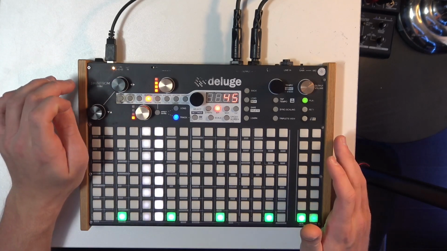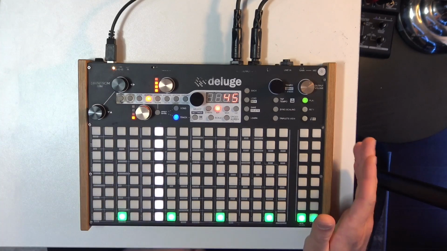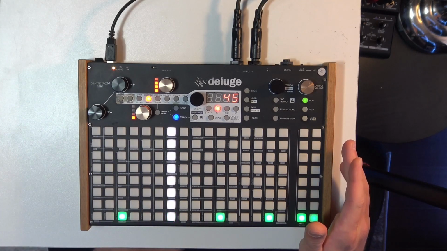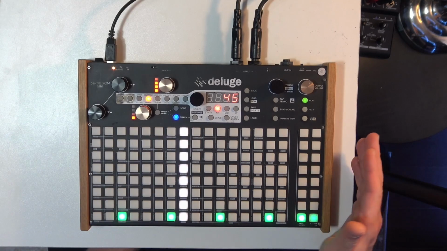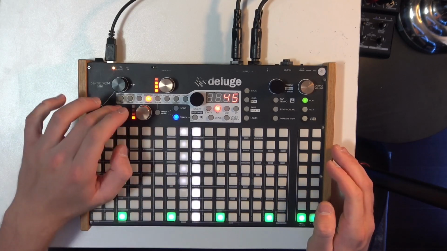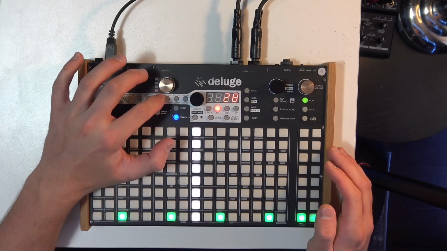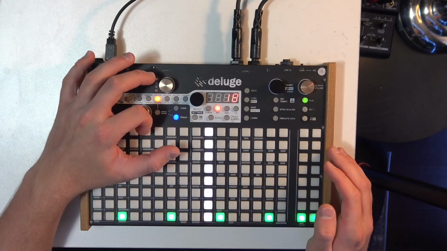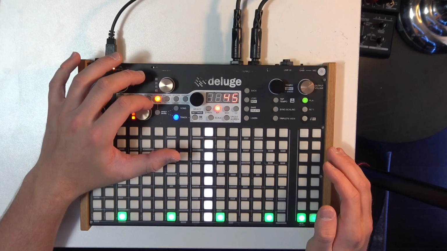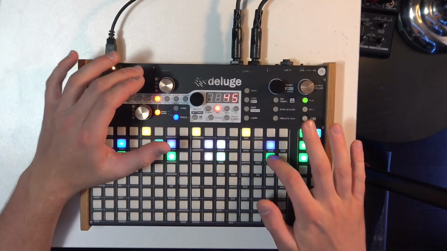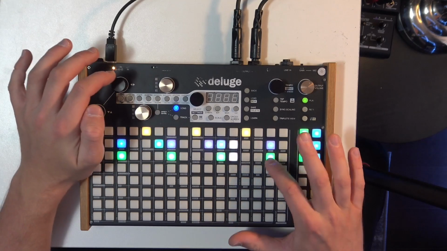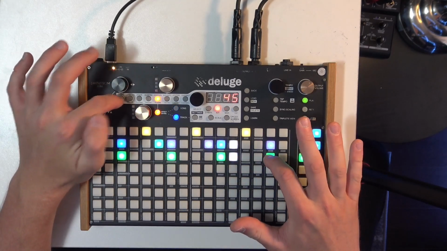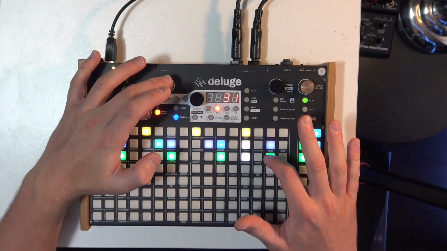Also, I'm not using the OLED version, but these theories and processes can be applied to any version of the Deluge. Let's also add a little bit of reverb. Alright, and now once we're back into song view, I'll hold this down, go to volume, turn it down a little bit more.